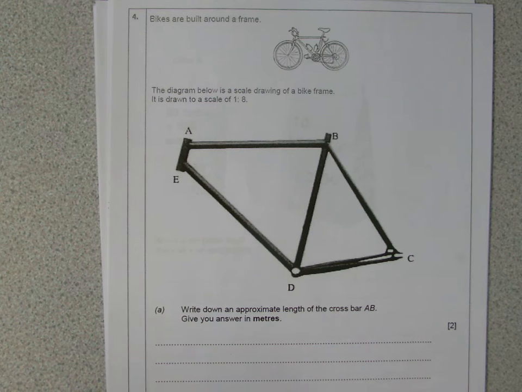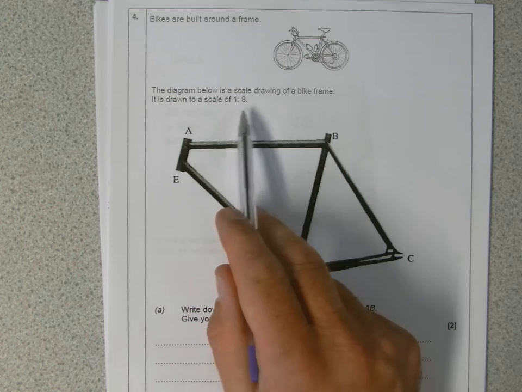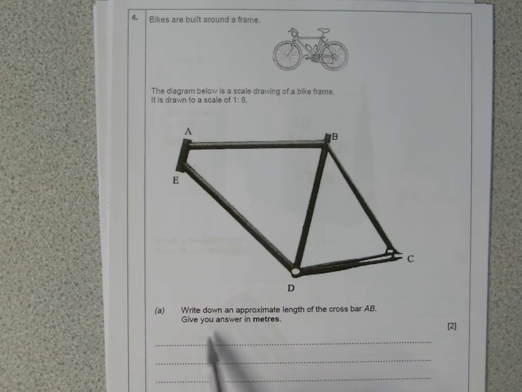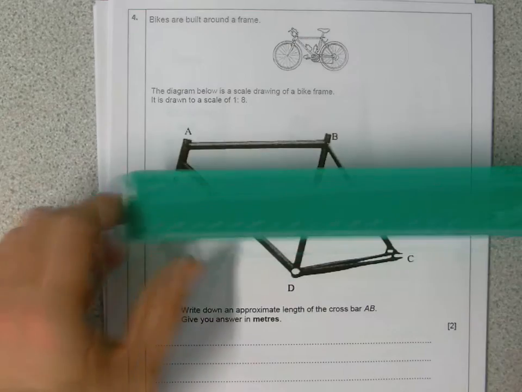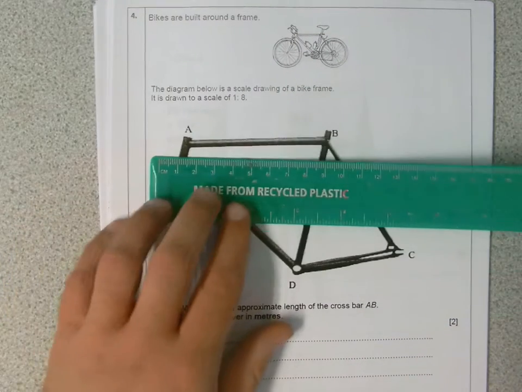Question 4. Bikes are built around a frame. The diagram below is a scale drawing of a bike frame. It is drawn to a scale of 1 to 8. Write down an approximate length of the crossbar AB. So what we need to do is to measure the length of AB.